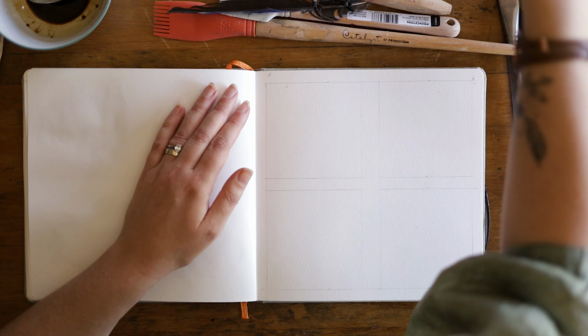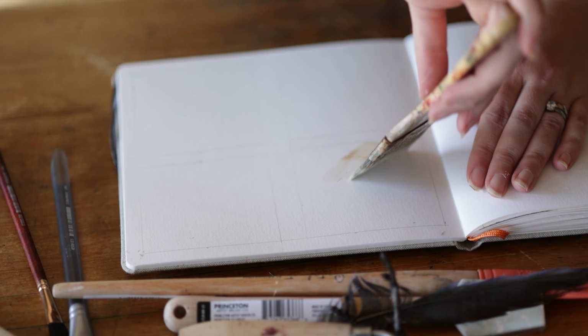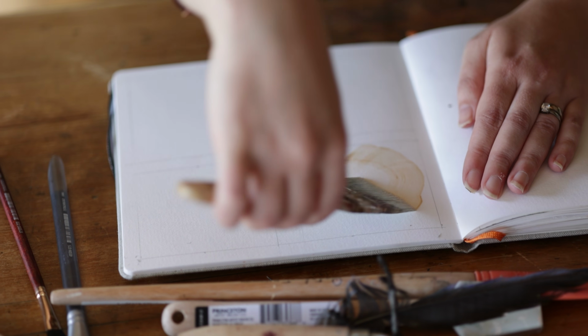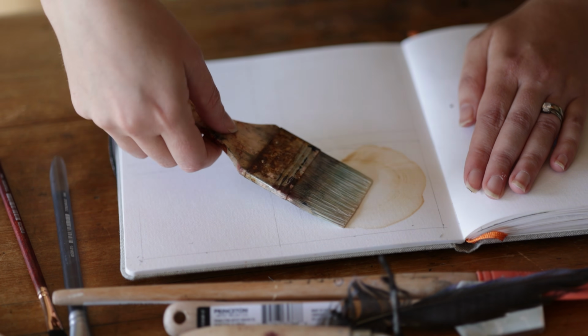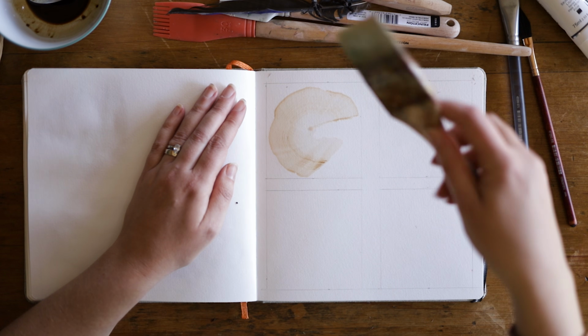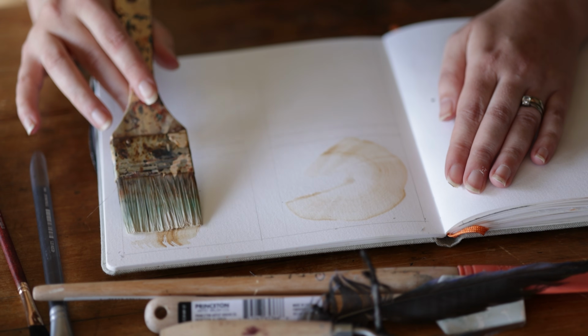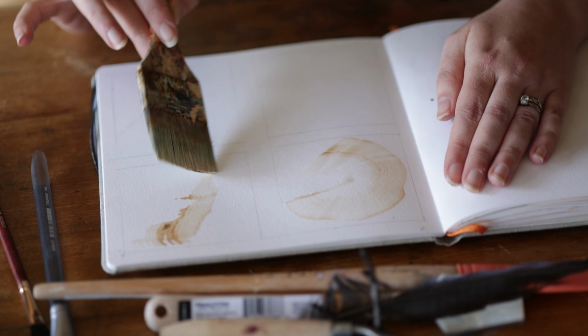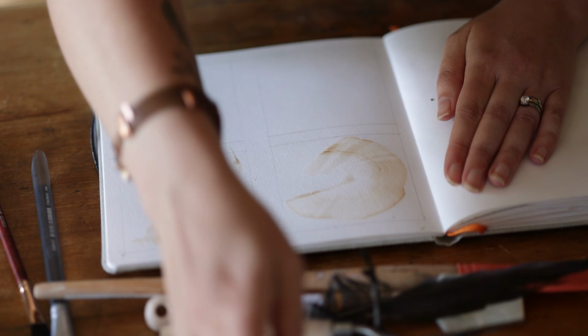So let's start. So I'm going to begin the first one with some kind of circular shape. And then over here, I'm looking at something a little bit more of an up and down.